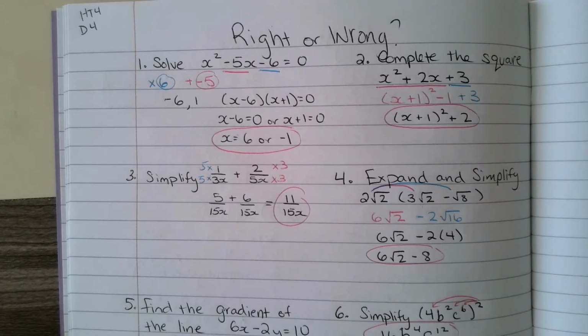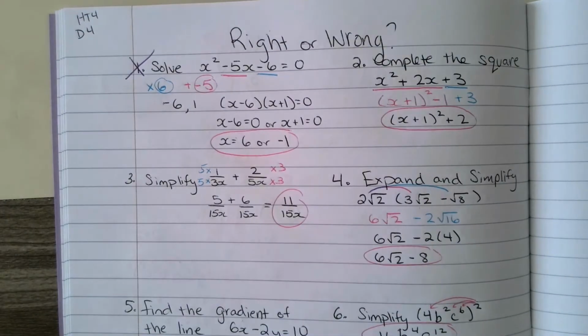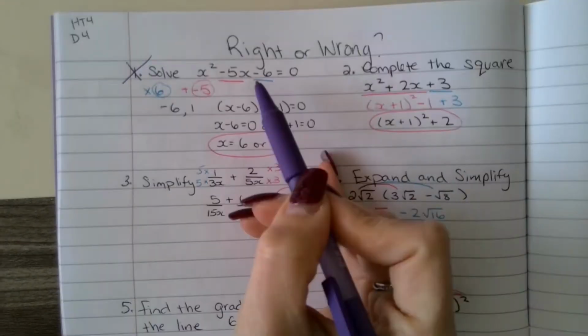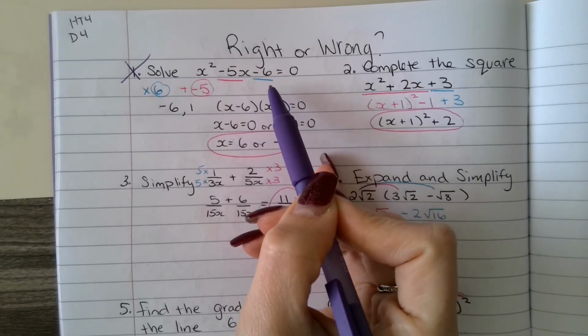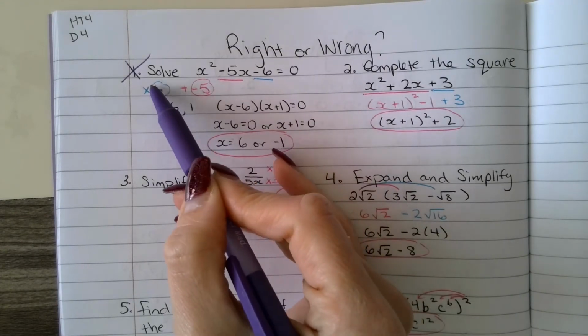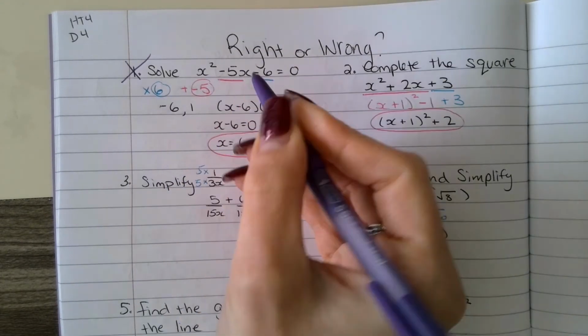Mark each one right or wrong for this session. The very first one is in fact wrong. As you can see when I underlined the constant, it's a -6, but we looked for numbers dealing with the +6.